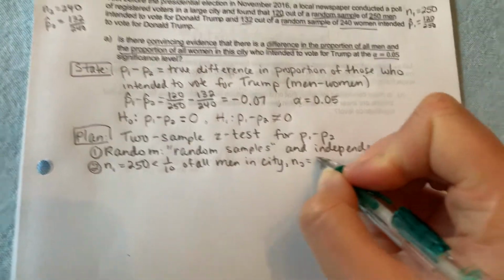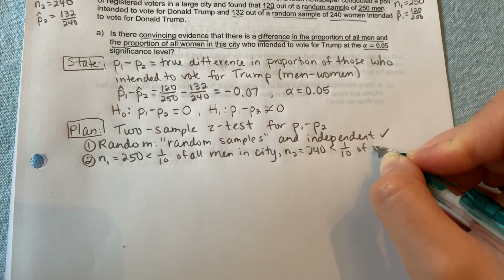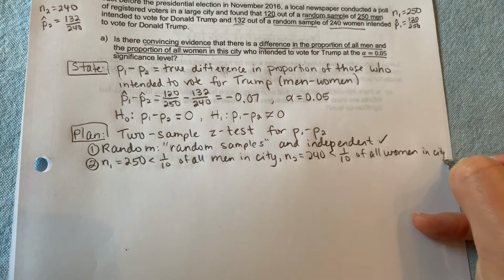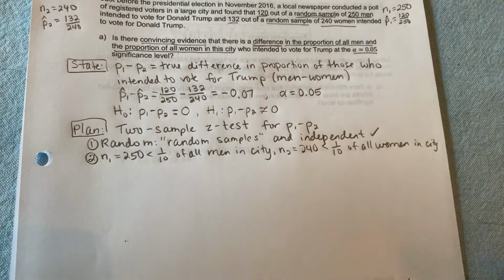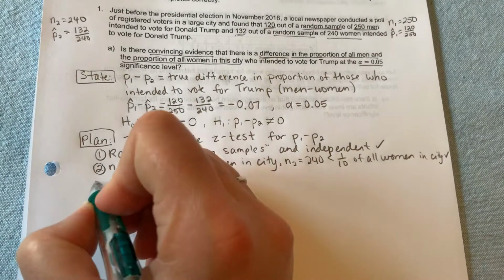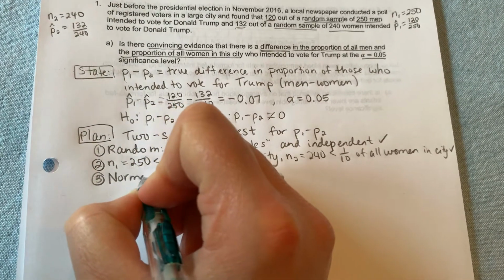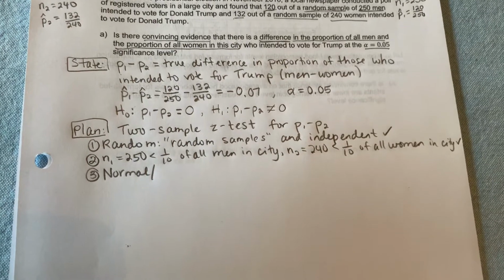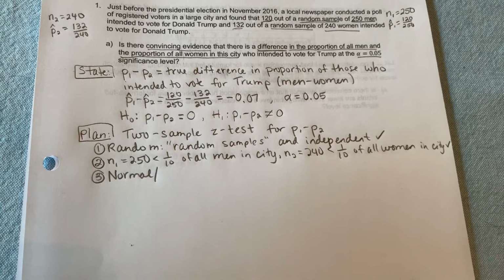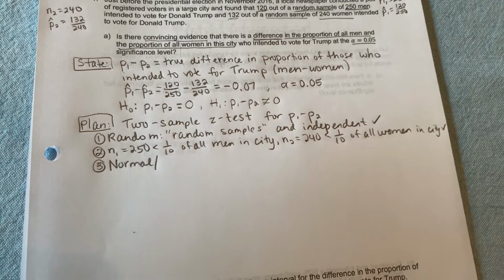And then N2 is 240, which is going to be less than 1/10 of all women in that city. Okay, again, 10 times 240 is 2,400. That's definitely less than all the women in a large city. So that condition is met, the 10% condition. The third condition is the normal condition. And since this is for proportions, I know it's kind of hard to get the normal conditions mixed up. Definitely use that formula sheet from chapter 7 and 8. They both have the same things about conditions, so they can help you figure this out.